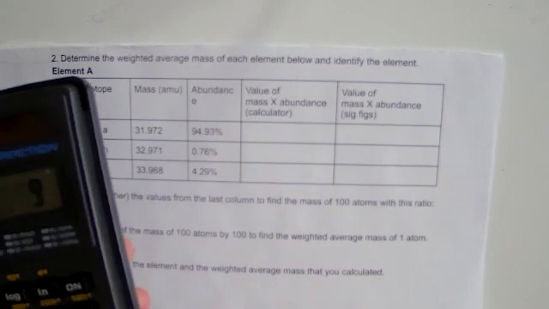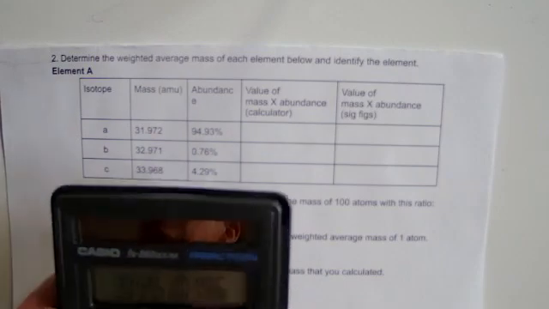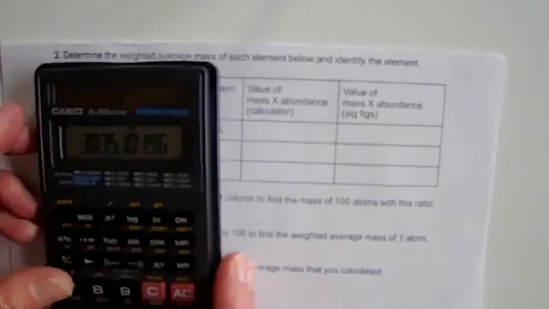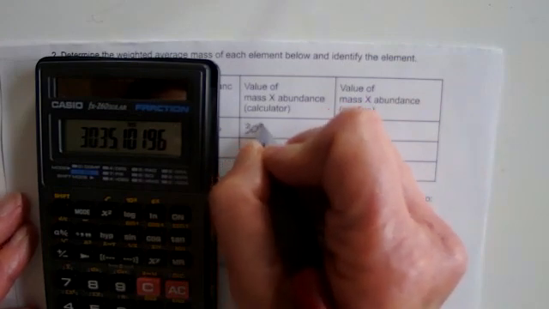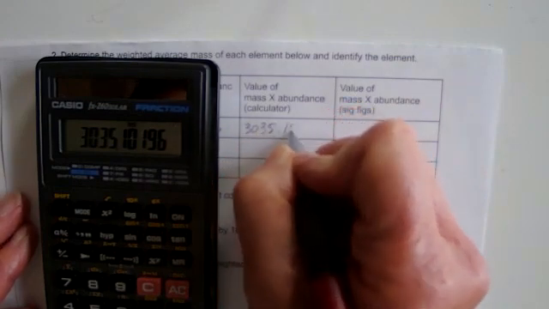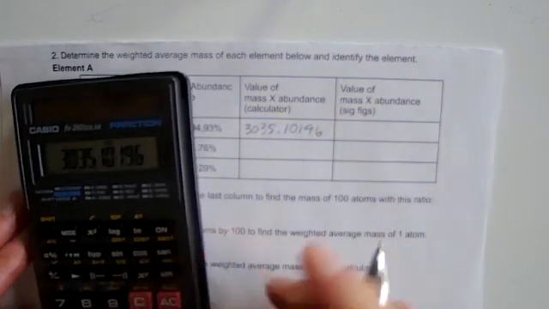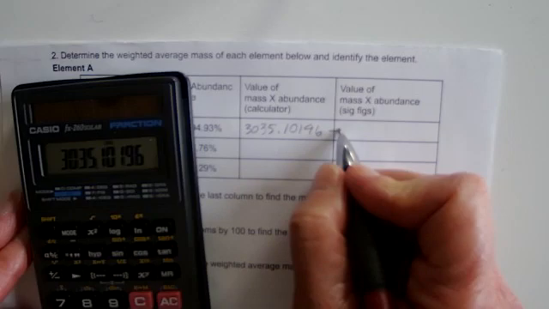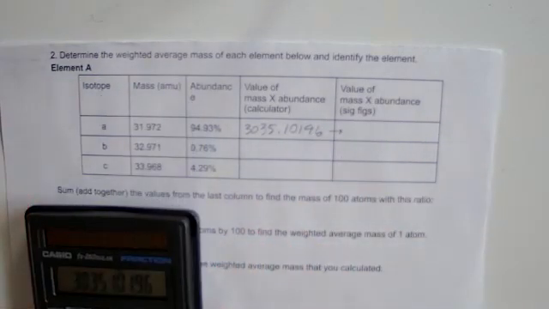The abundance is 94.93. And we get a value with the calculator that is this. Okay, so I'm going to write that out: 3035.10196. Now we can see that that's a lot of significant figures. So we want to determine where our significant figures are for this value.